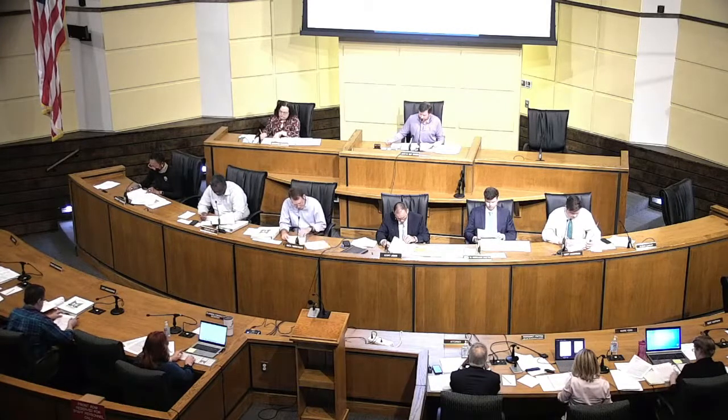3B, rezone I-1 light industry. I'd move to approve subject to staff recommendations. Second. Properly moved and seconded. Any discussion? All in favor? Aye. Any opposed? The motion passes.